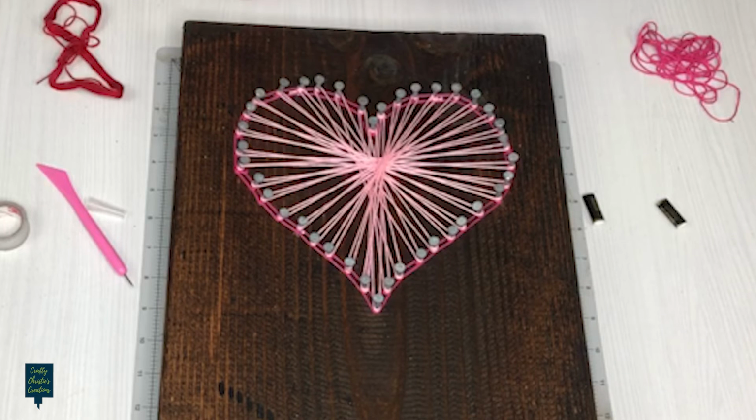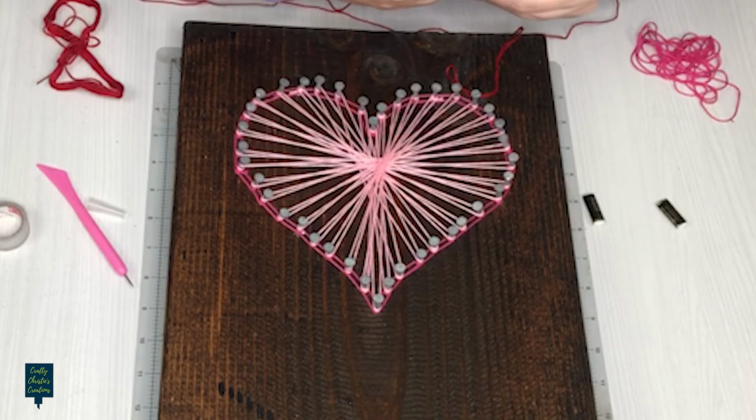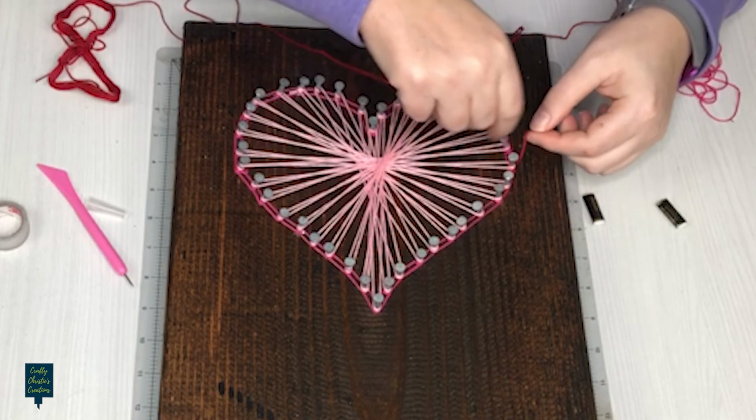So since I started there, I'm gonna start over on a side. And this time I'm gonna start right here. So I'm just gonna tie this on.